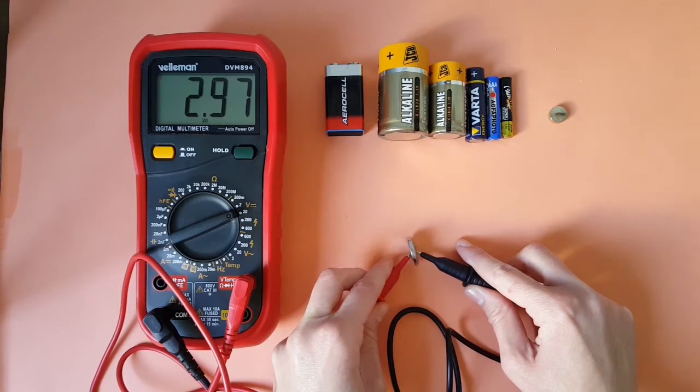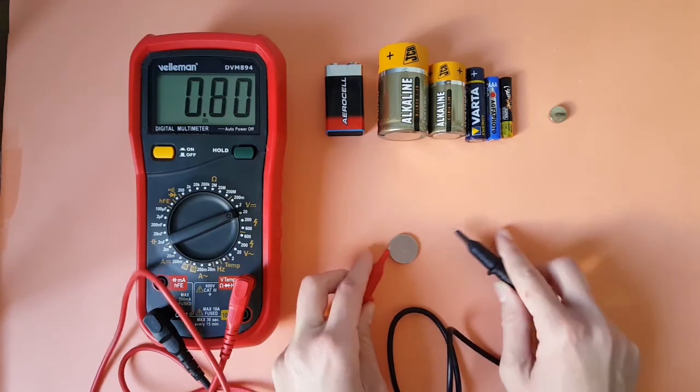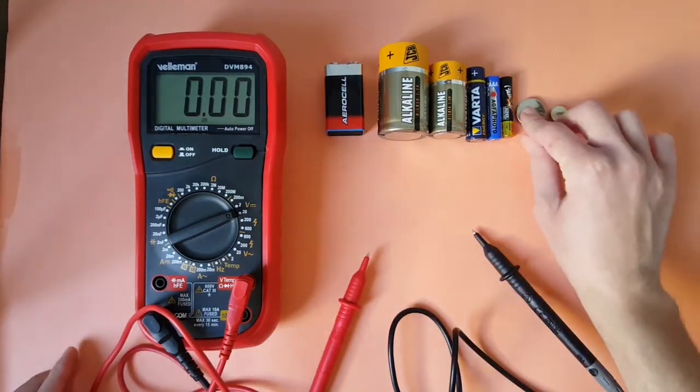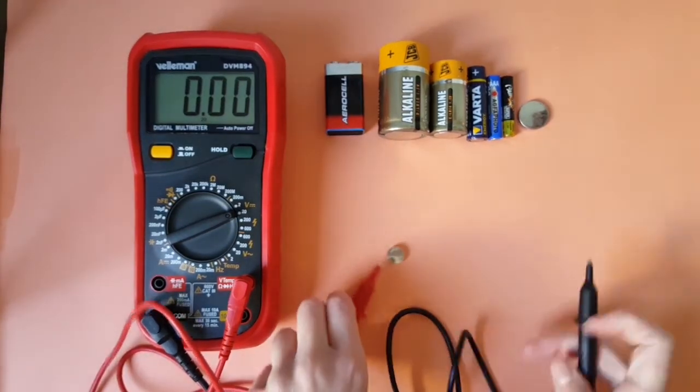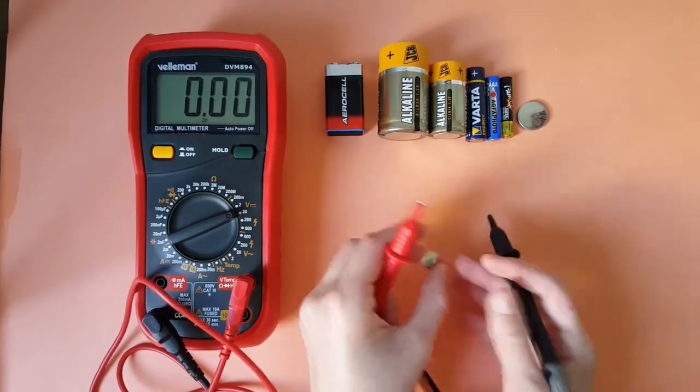And here, this coin cell has lost 0.03 volts during its time of usage. So it's basically still almost brand new. Now let's check how much voltage this other coin cell has.